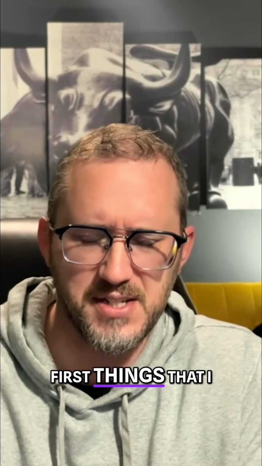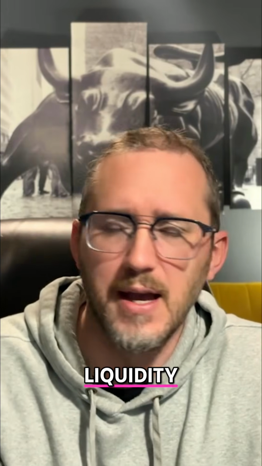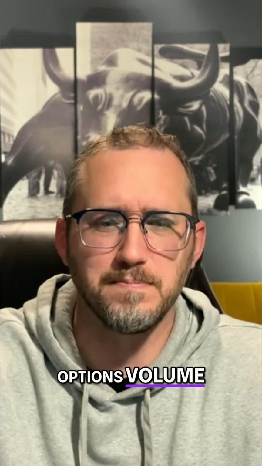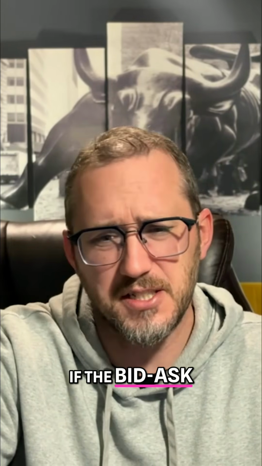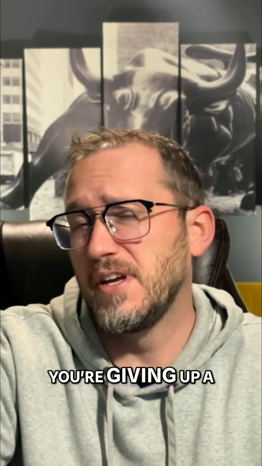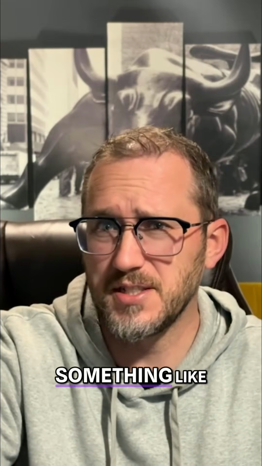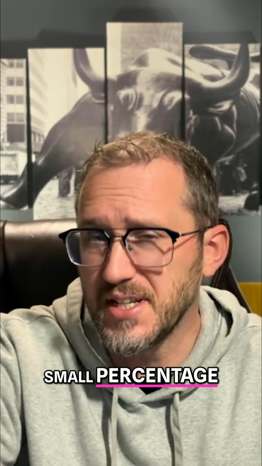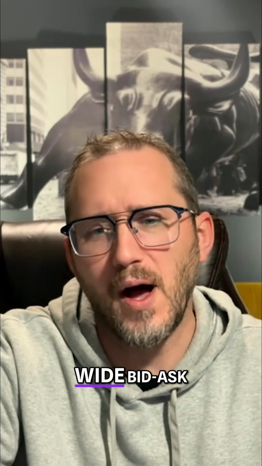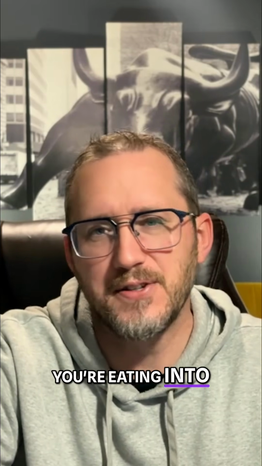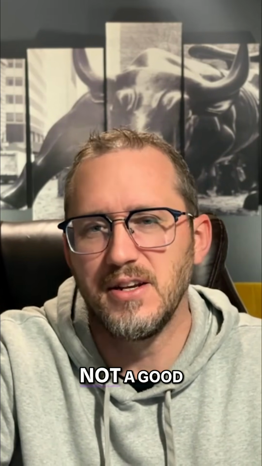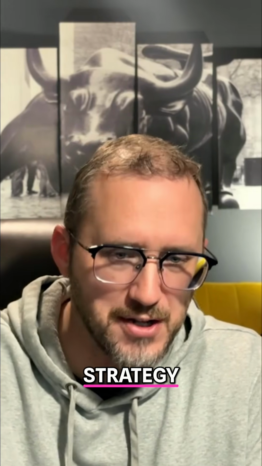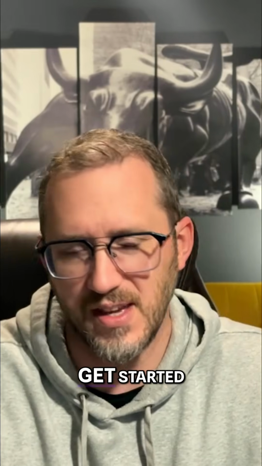And one of the first things that I look for is liquidity. I only trade highly liquid stocks with strong options volume. Because if the bid ask spread is really wide, you're giving up a huge edge, especially on something like a calendar spread where you're looking to make small percentage gains. If it's got a wide bid ask spread, you're eating into the majority of your profit right there. Not a good take for this particular strategy. You're giving up your edge before you even get started.